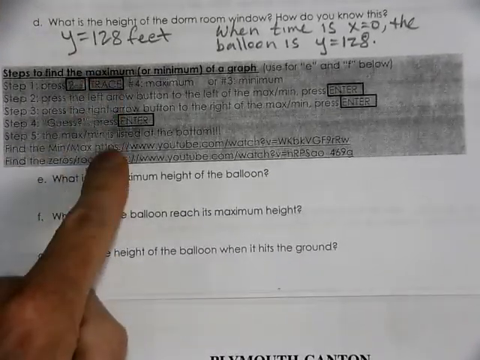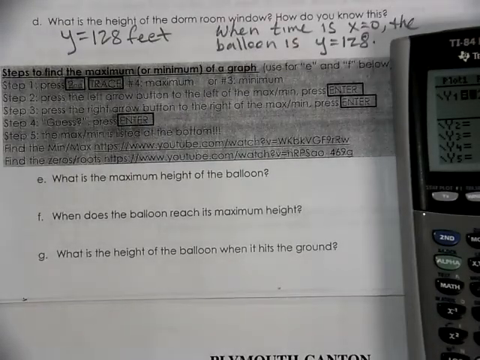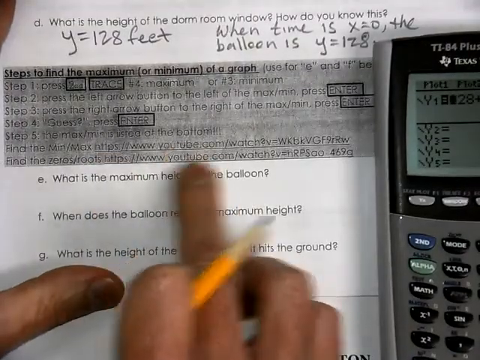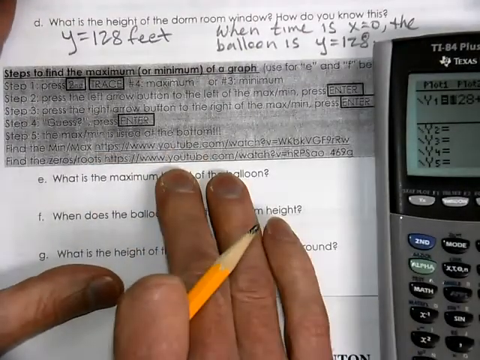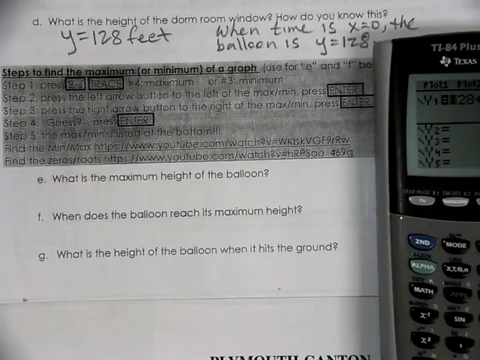Now we can use a set of directions to help us know how to use our menus. There's some YouTube videos in here if that would be helpful for you, or you can follow along with what we're doing also. Yes?